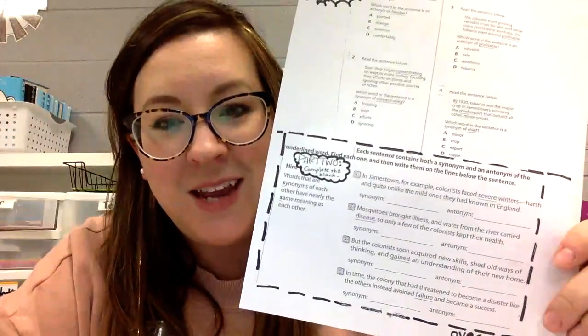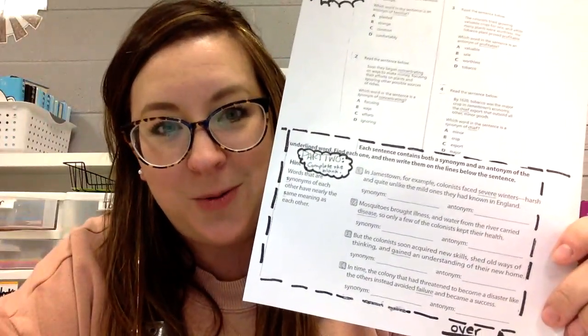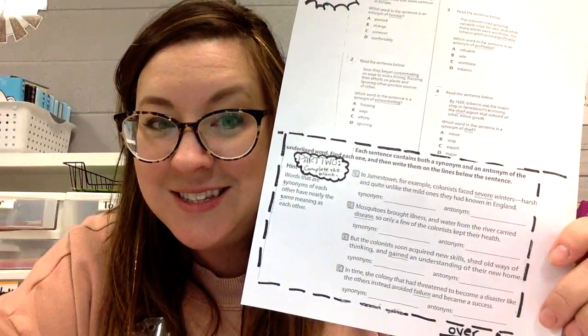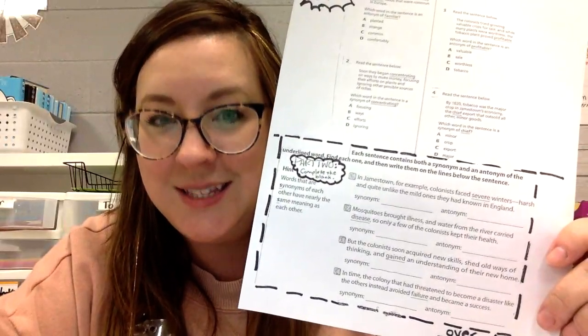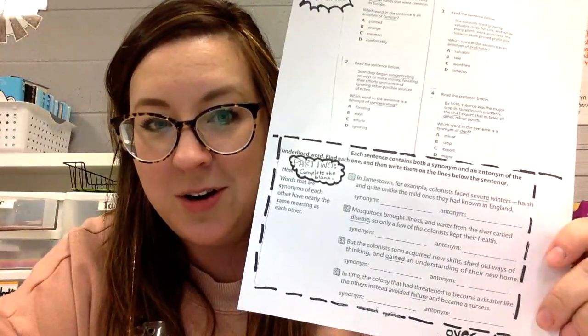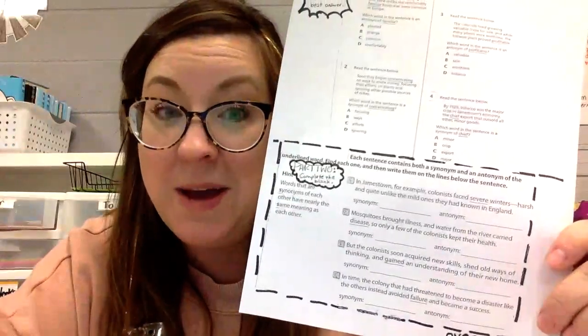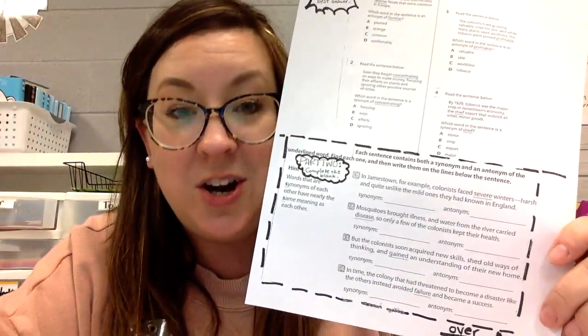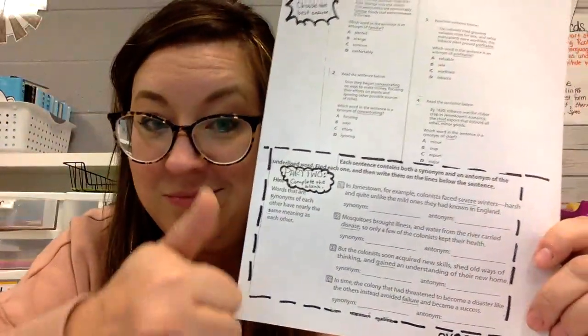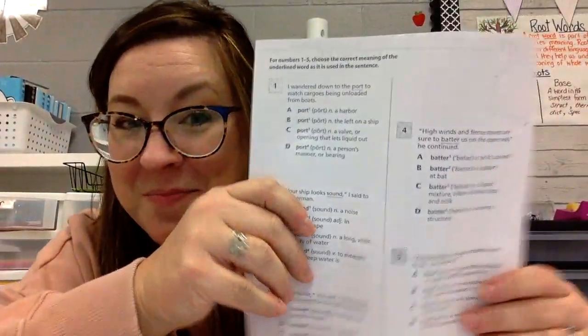You're going to do the same thing for number 2, 3, and 4 on your own, okay? Inside the sentence, you're going to find the synonym and antonym for the underlined word. You're not going to come up with one on your own. You're not going to imagine one. You're not going to be creative. You're going to find it in that sentence. Thumbs up. Flip it over.